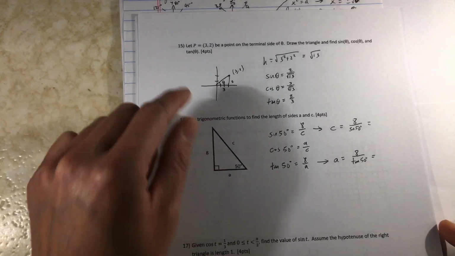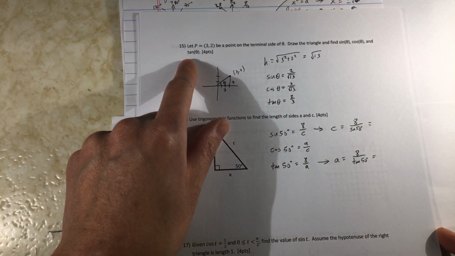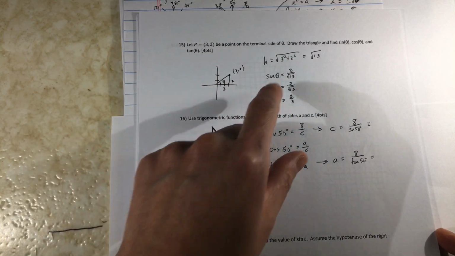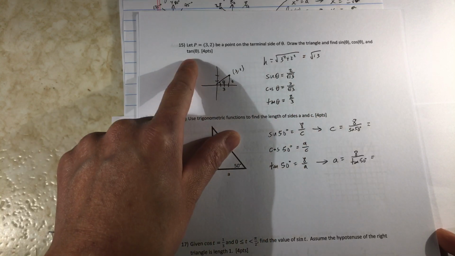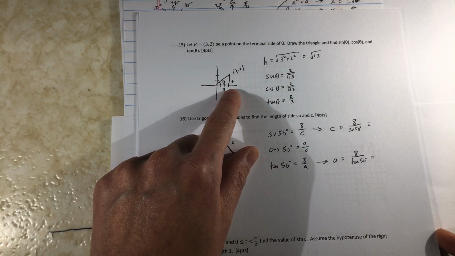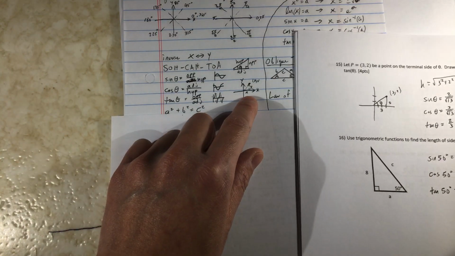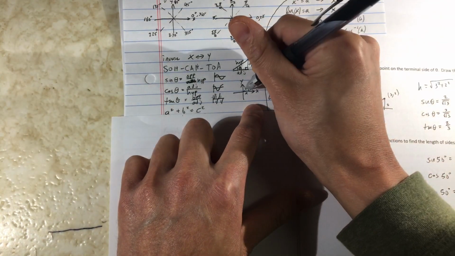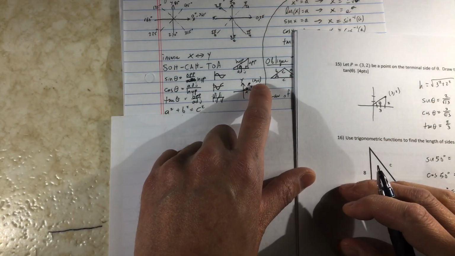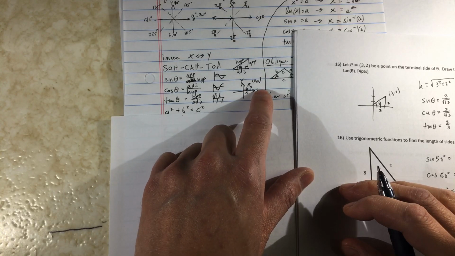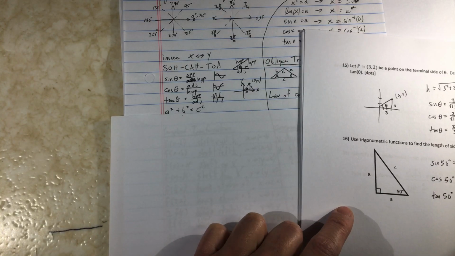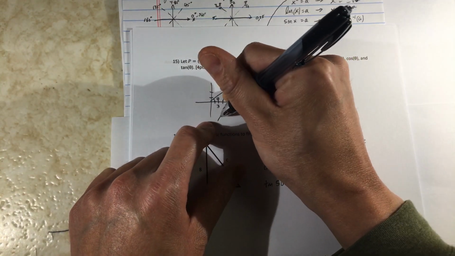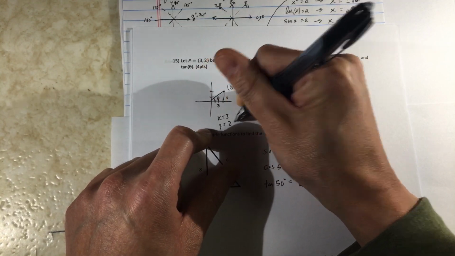All right, so this is a type of problem that I think people had problems with on the quiz. I give you a point, 3, 2, and I say it's on the terminal side of theta, which just means that the angle of theta is in there. Draw the triangle, find sine theta, cosine theta, and tangent theta. I put this on my equation sheet right here. If you have one of these coordinates, x, y, this is your angle. Those coordinates are going to be the x and y sides of your triangle. So we have the coordinate 3, 2. So x equals 3, and y is equal to 2.